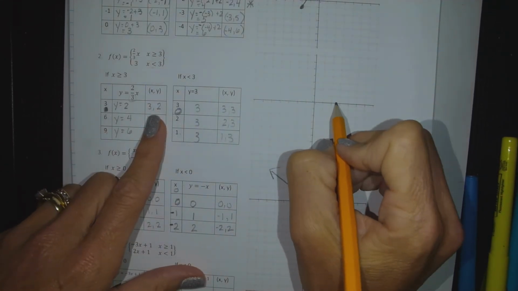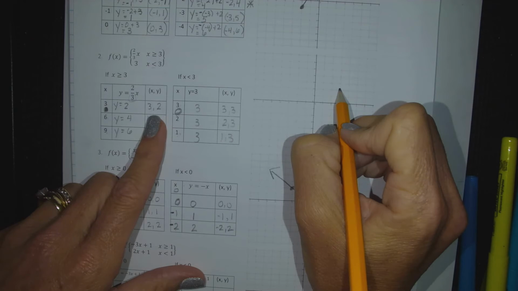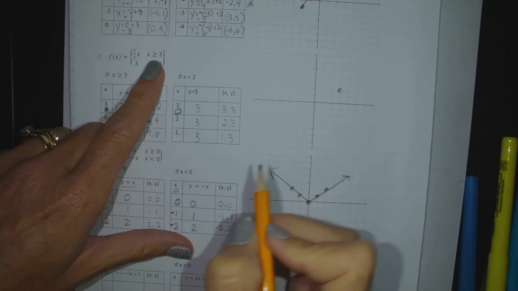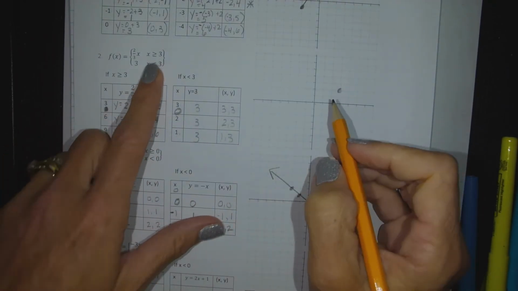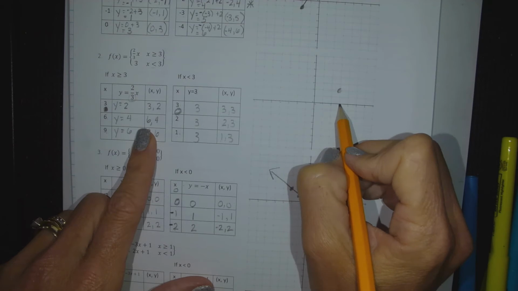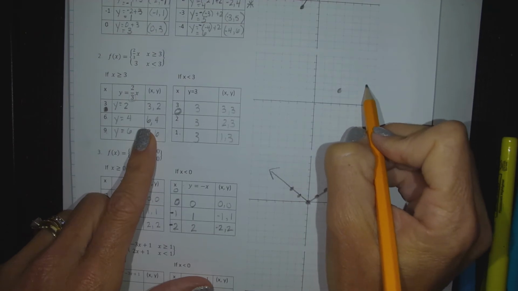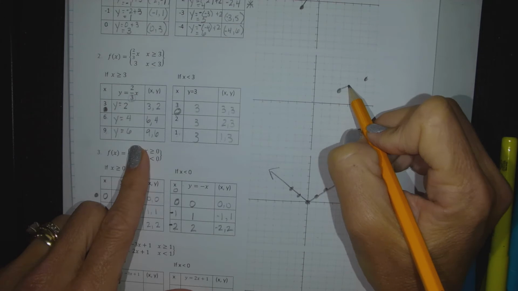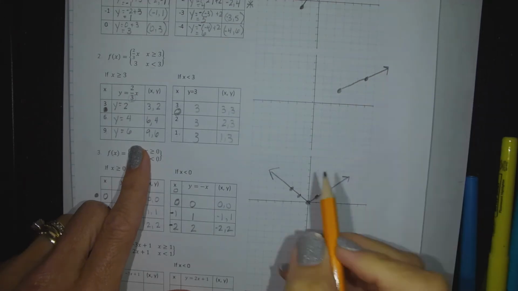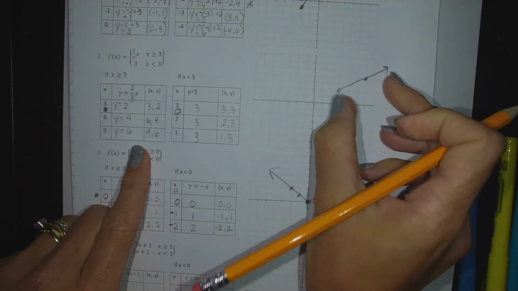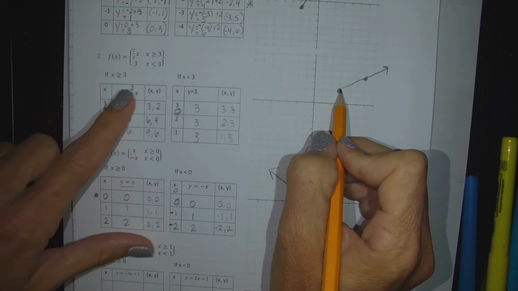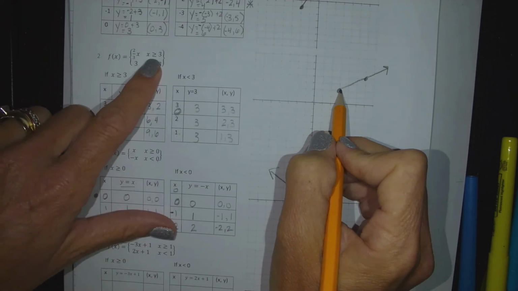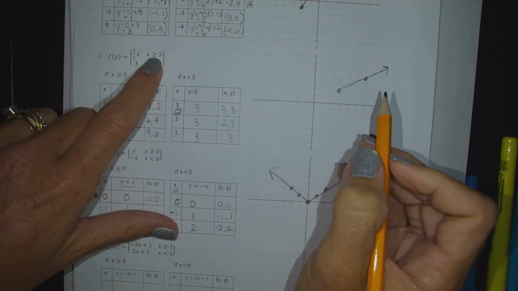We have 3, 2. And it's a closed circle because there was an equal line right there. 6, 4. I'm out of room for my last point, so I'm going to go ahead and just draw my line. Okay, there's the piece. Closed circle again because our range is equal.